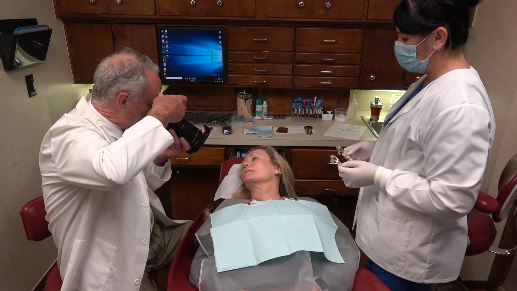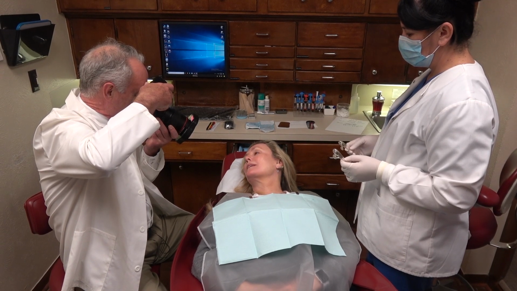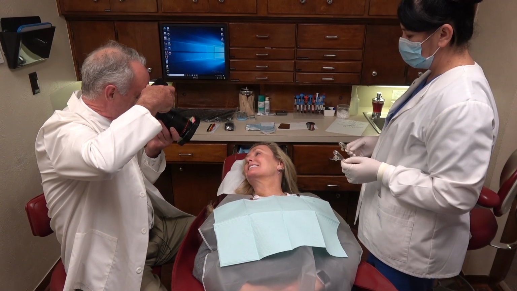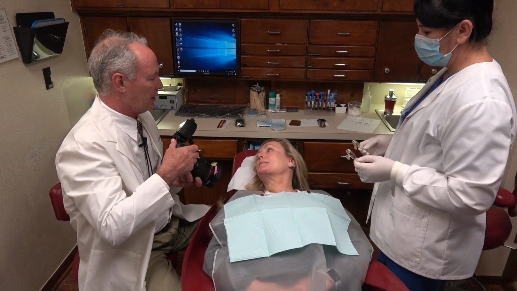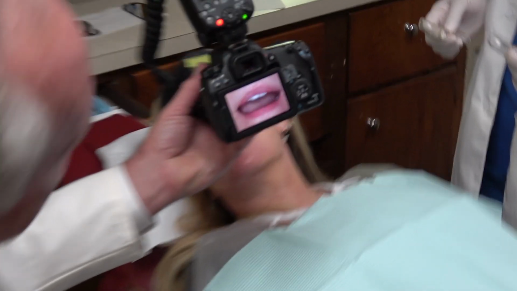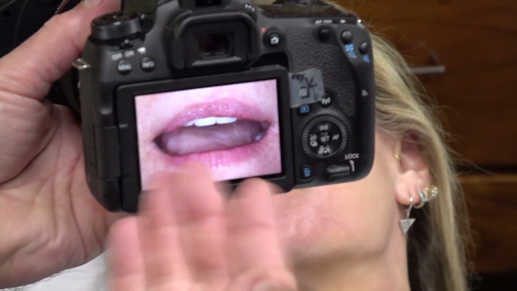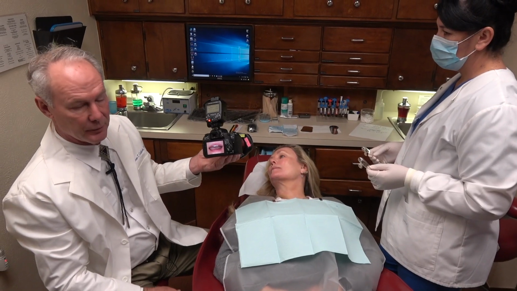Now this is just of the smile. Say big cheese, please. Cheese. Now lick your lips and let your lips just hang. Just say, good. This is showing lips in repose. Remember, you always want to have some tooth display with the lips in repose.